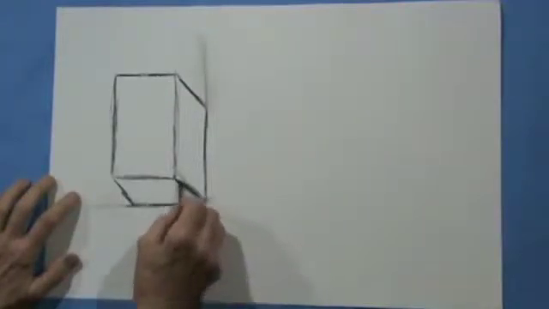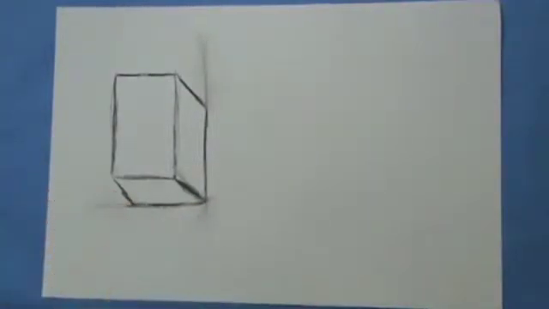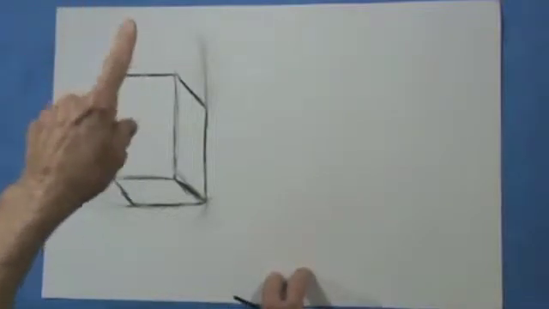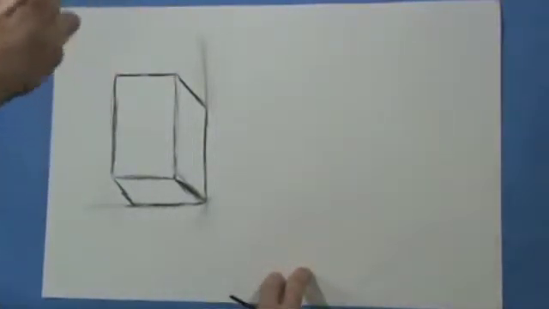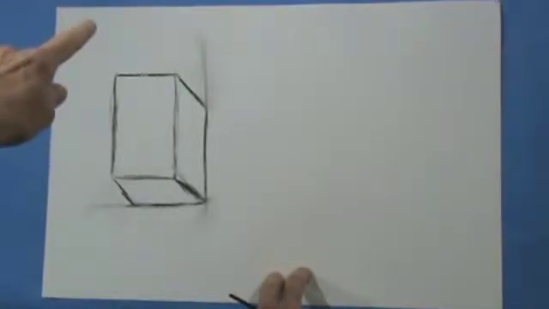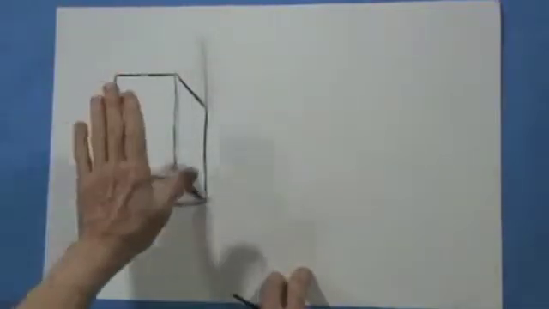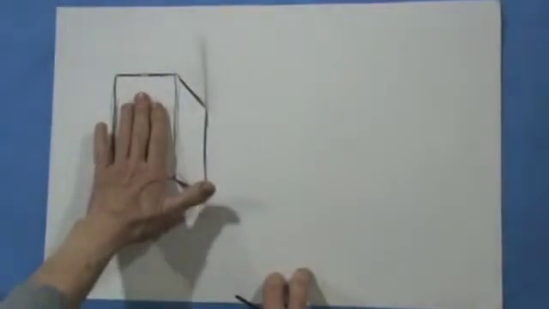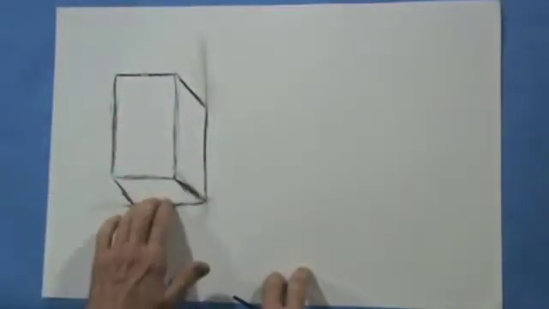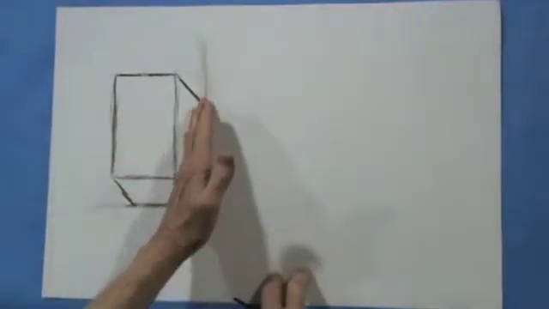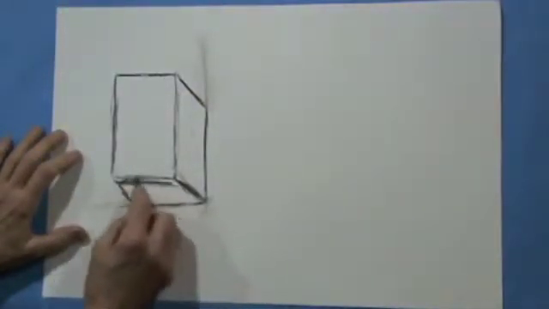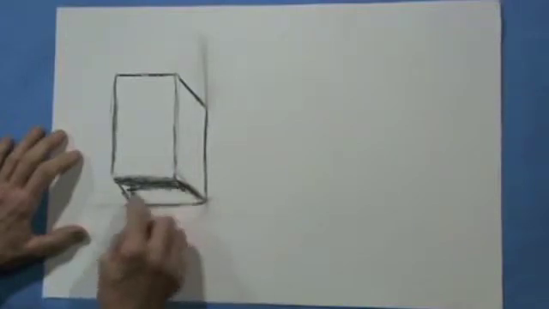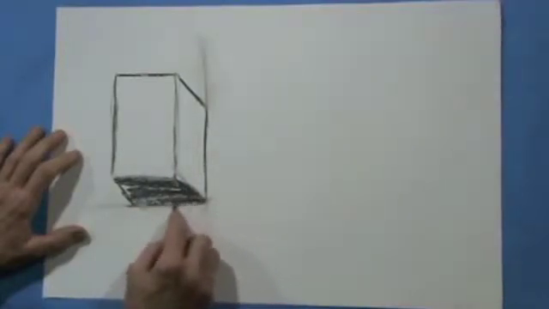So if our light source, and I'm going to talk about the light source being up here. So if our light source is up here, where are we going to see the most light? Well, we're going to see it here. Where are we going to see the least light? On the bottom. So this will be our middle tone here. And we want to go ahead and put the darkest tone at the bottom.